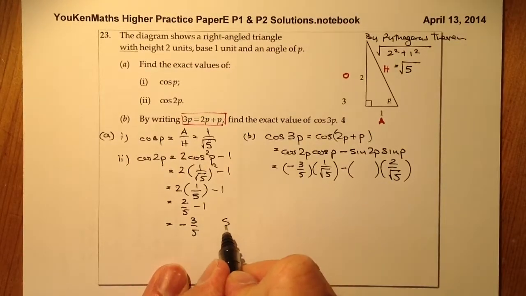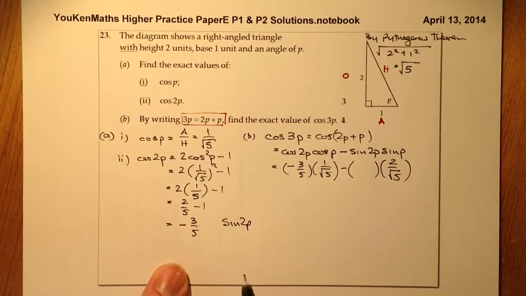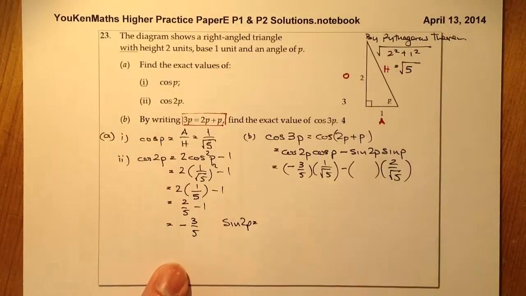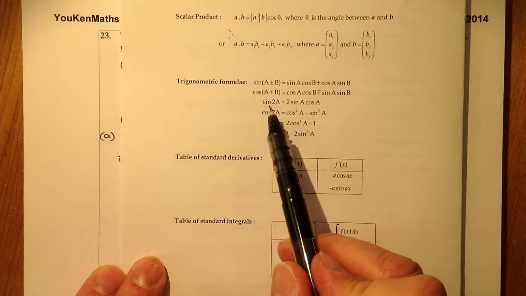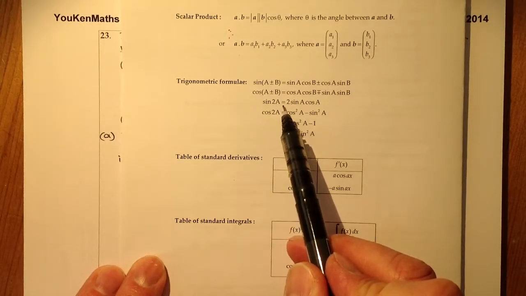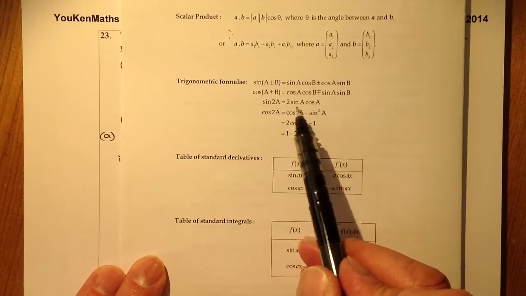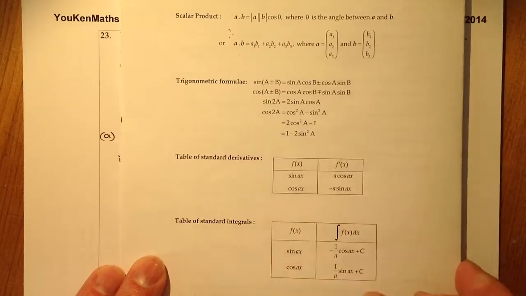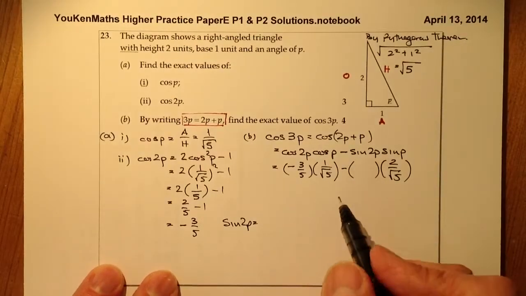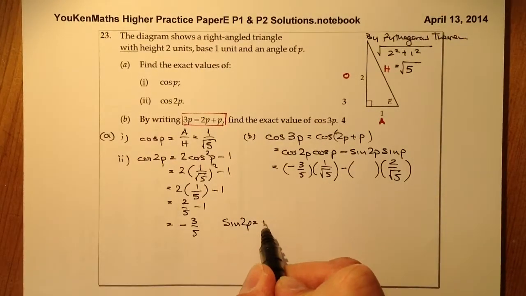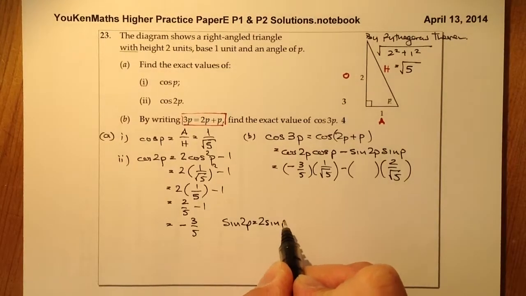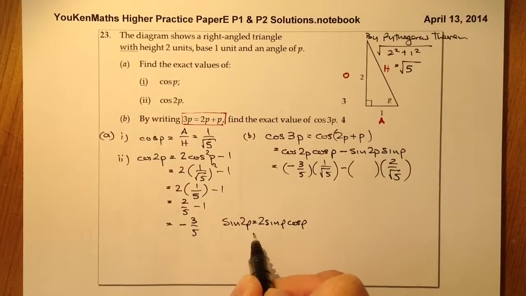So let's work out sine 2p first of all. What I can do here is go back to my formula sheet again and see that sine 2p would be equal to 2 sine p cos p. So I'm just going to use this formula that's here, substituting that one in. Right, so let's go for 2 sine p cos p.